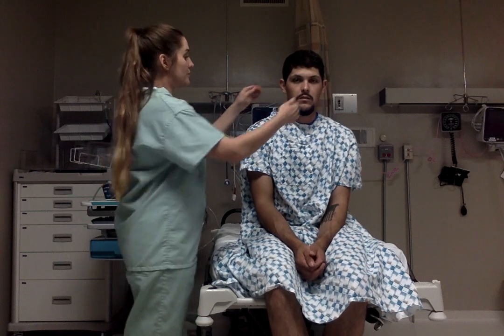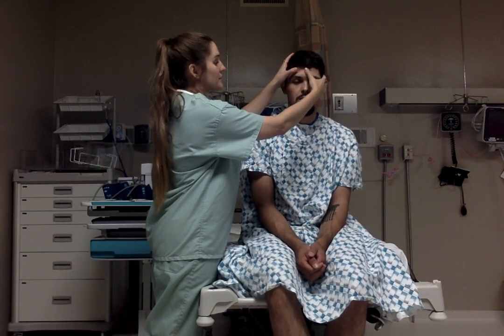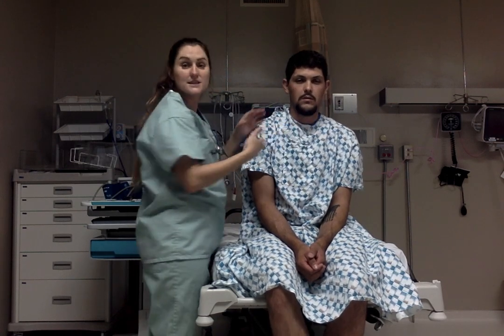From here, I'm going to palpate the temporal pulses, making sure that they're 2+. I'm going to palpate the patient's frontal sinuses and maxillary sinuses, making sure that there is no tenderness noted.